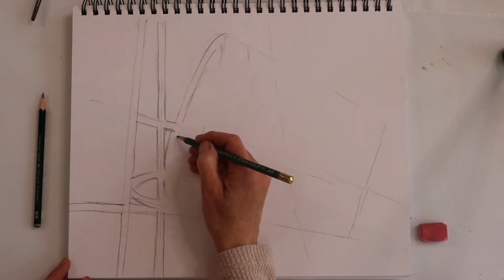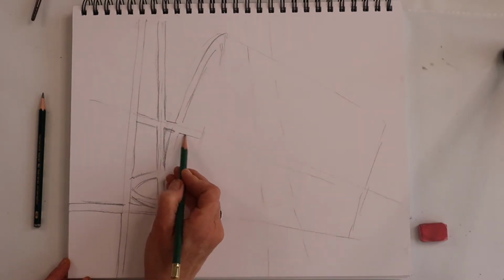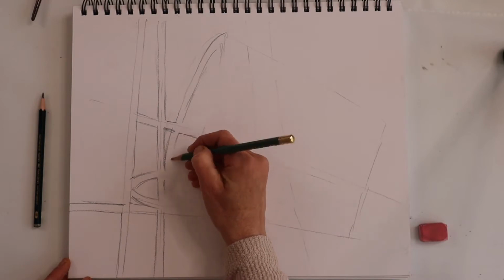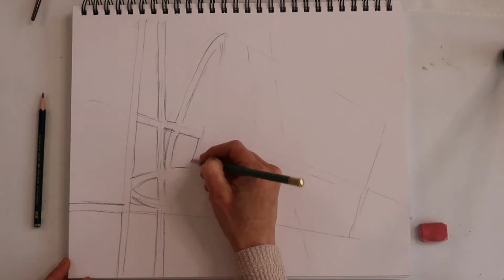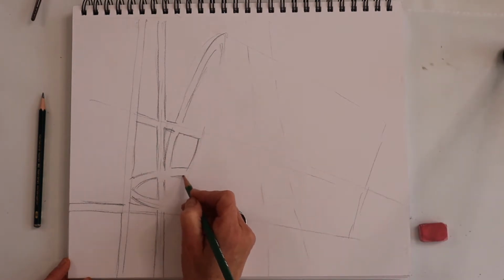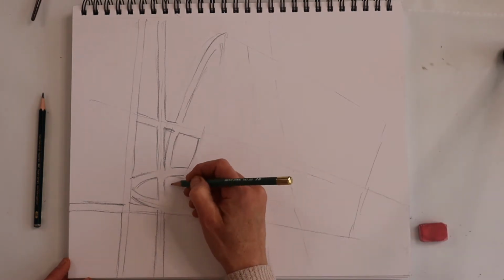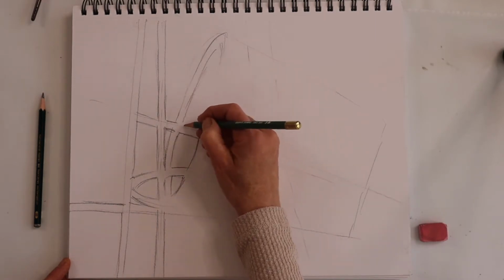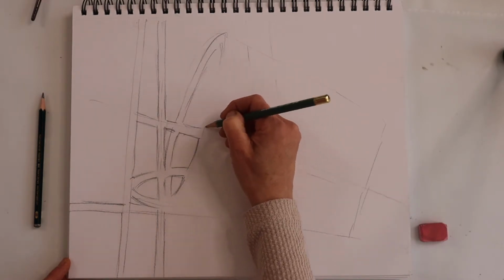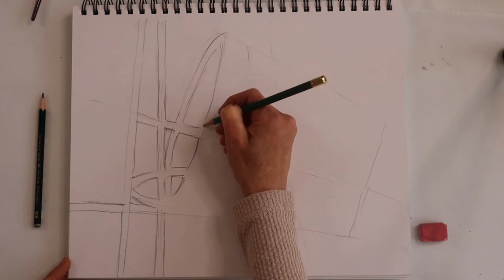It's like you have to refocus your eye and what it is that you're looking at. And that's really our practice here, is for you to notice not only the positive forms of the legs and the parts of the chair, but also the spaces in between that those forms create.